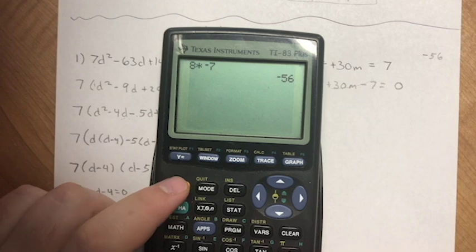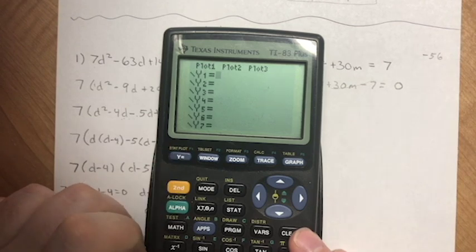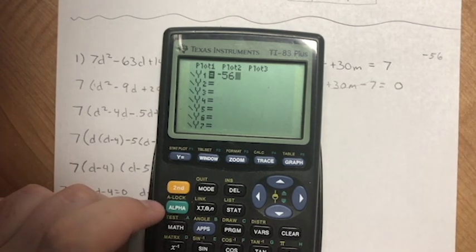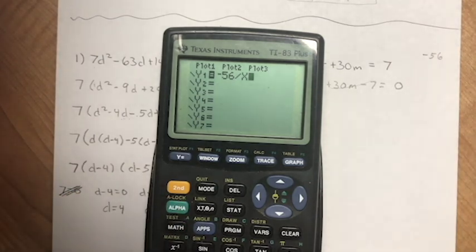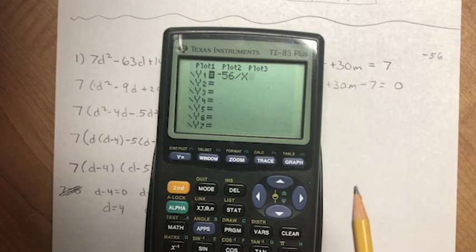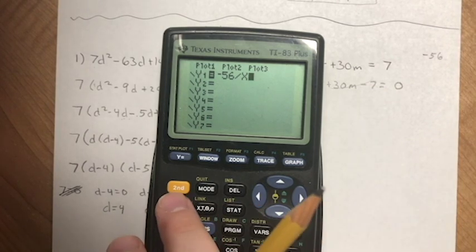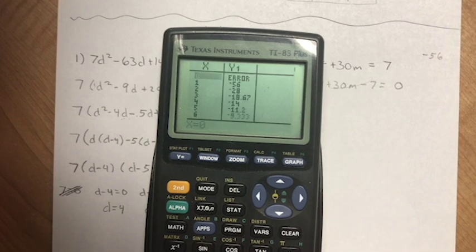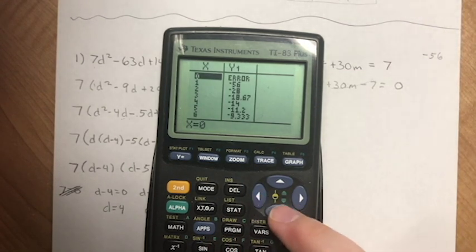So this is what we're going to do. I'm going to go to y equals, and I'm going to put -56, and I'm going to divide that by x. What this is going to do is give me a list of all possible factors of -56. And how I do that is go second table. And here we go. It gives me a list of possible things.